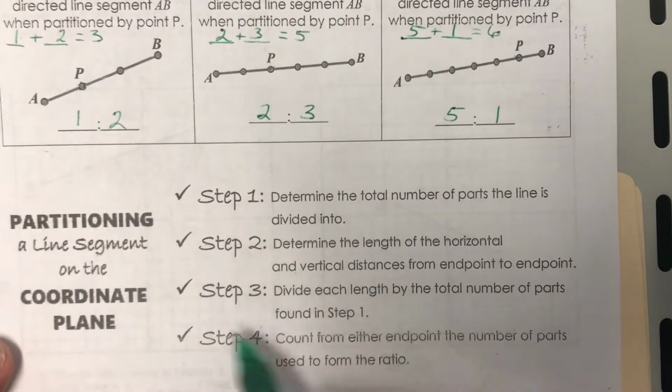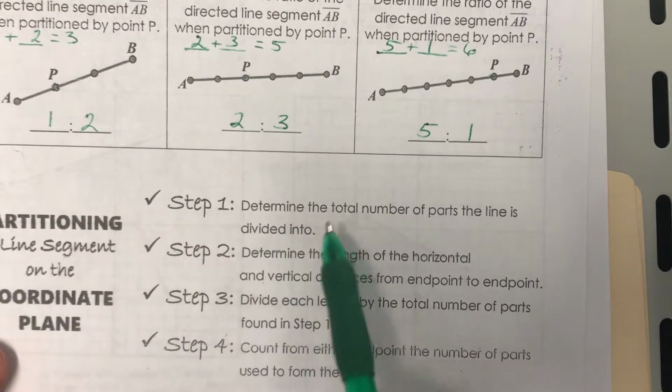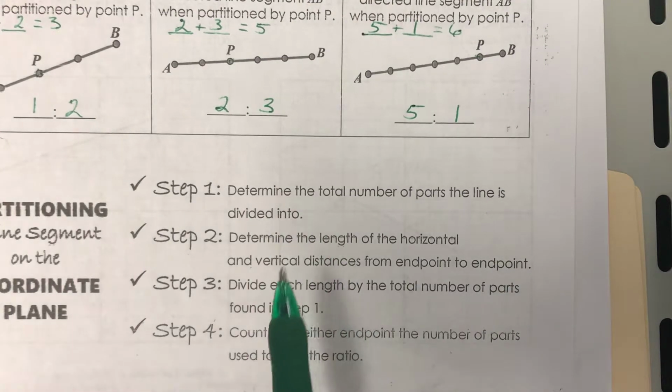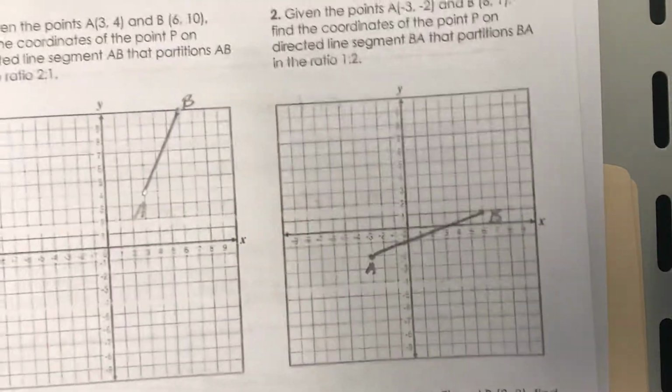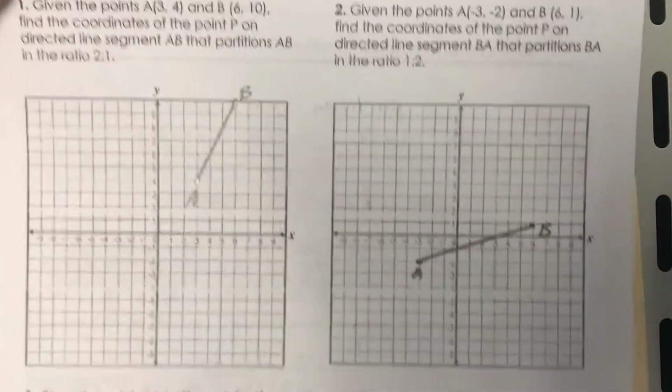Okay, down below, these are instructions on how to partition a segment on a coordinate plane. This is one way that you can do it, and you'll have this to refer to, but I would rather you try to do it a different way because it's a little easier. If you come up to the back, I've already got these graphed. If you haven't already graphed the examples on the back, go ahead and pause the video and take a second to do that.